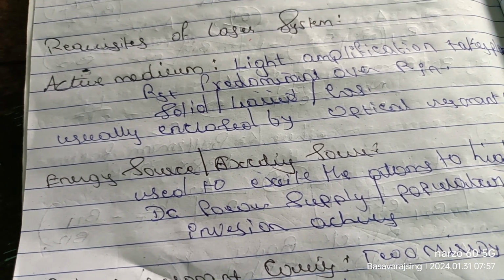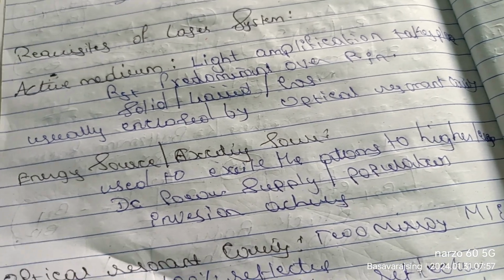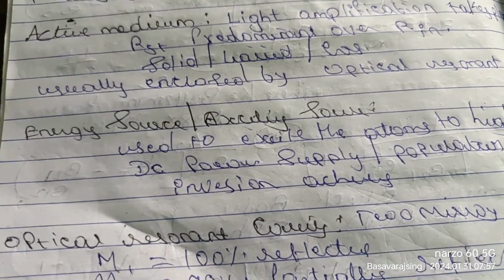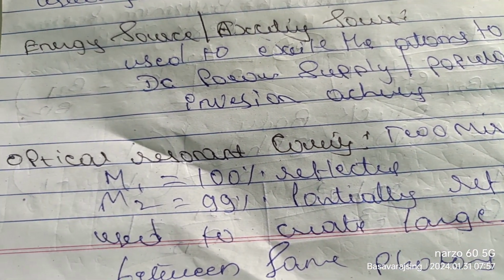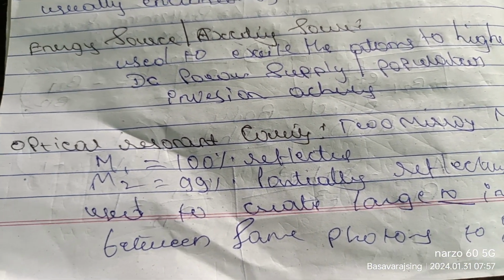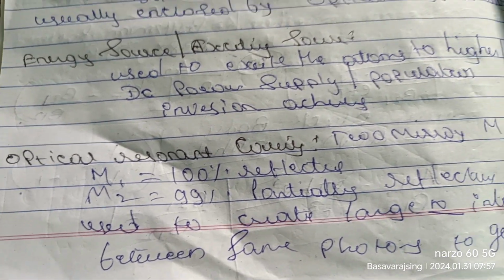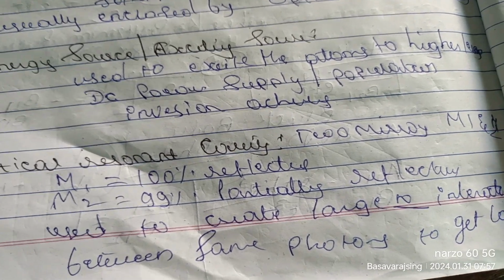Usually it is enclosed by an optical resonant cavity, where the resonant cavity is made up of mirrors. Next, what is the optical resonant cavity? Two mirrors M1 and M2 are placed parallel to the active medium, where M1 is 100% reflective and M2 is partially reflective, 98% reflective.